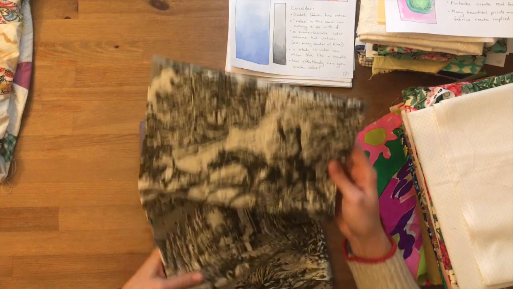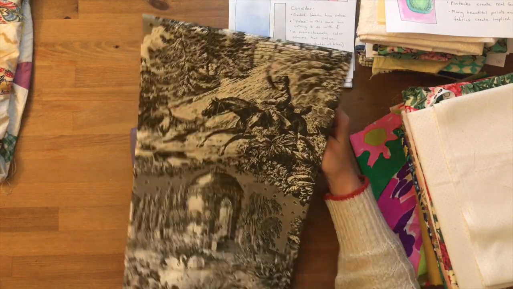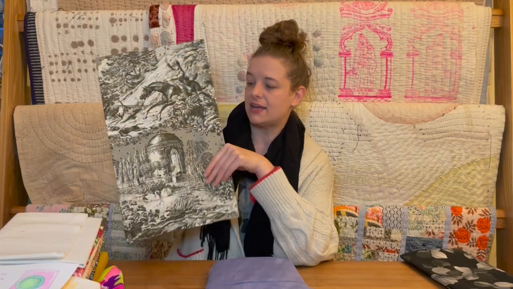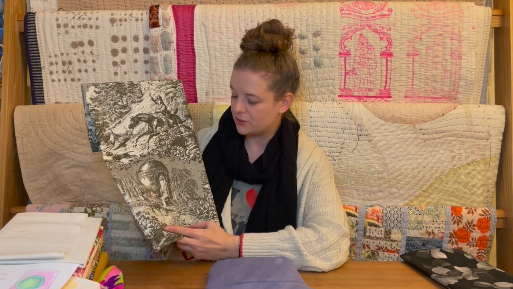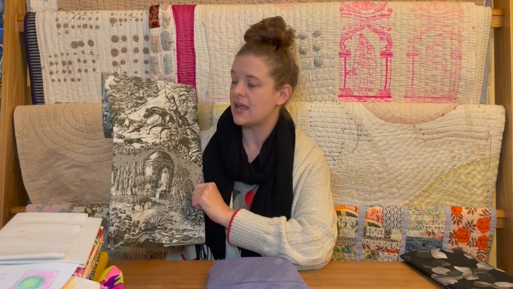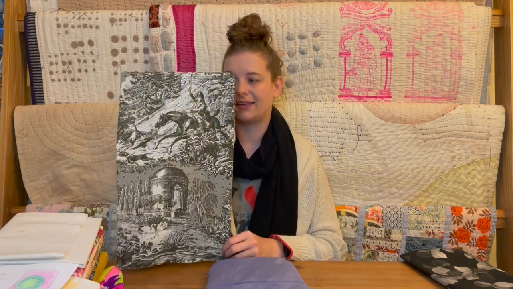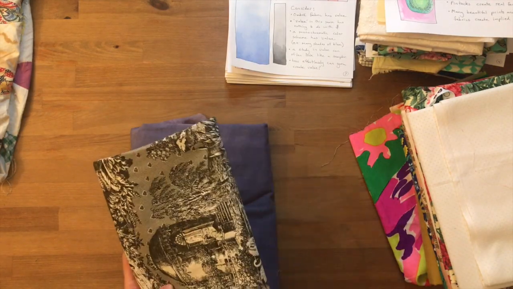This fabric is also one with a lot of value. When you look at it, it's a lot of cross-hatching, which is a way of using lines layered on top of one another to create the illusion of form and a shift from light to dark, creating value. So here we can see swans, a horse, a man riding a horse, and this is a fabric with a lot of value, that shift of light to dark.